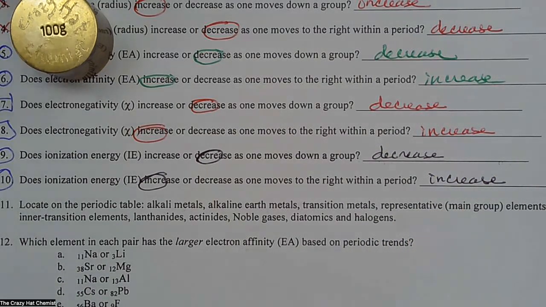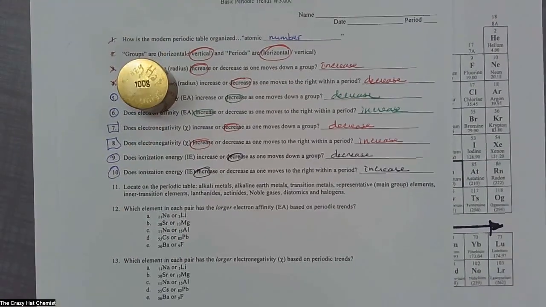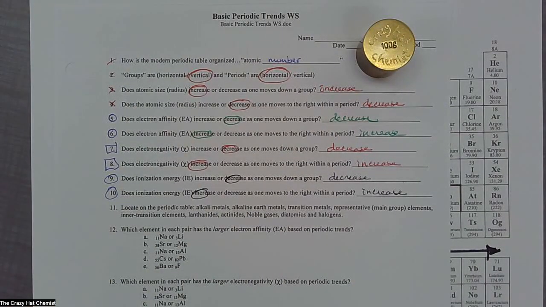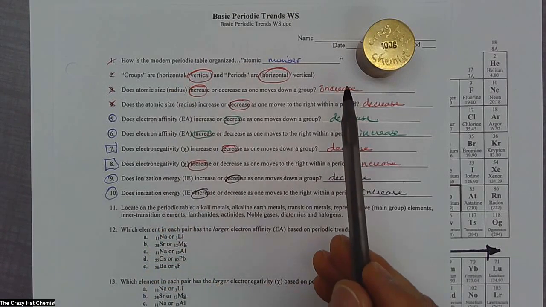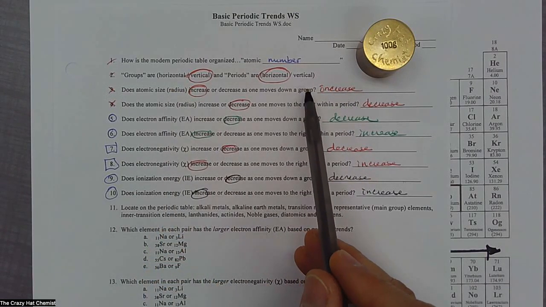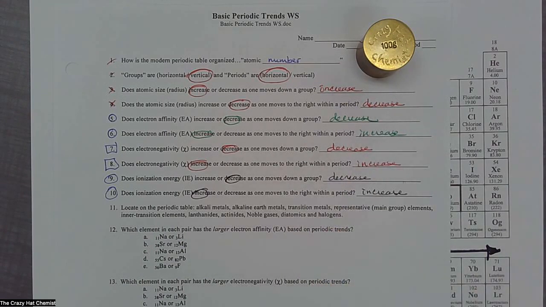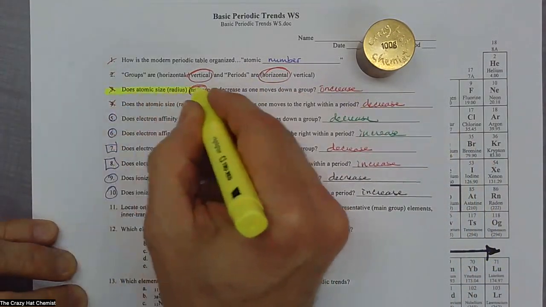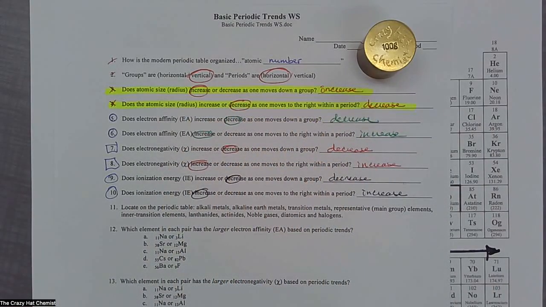All right, so I'm going to give you just a little overall summary so that you have all this. I want you to understand something that's very, very important here. Okay, so let's move this off to the side. So what we have is the following. Atomic size, which is radius. Notice the trend. Going down a group, it increases. Moving to the right, it decreases. Okay, so moving down a group increases, and moving to the right is a decrease, right?